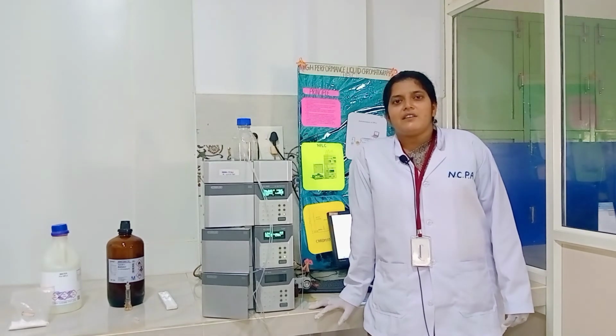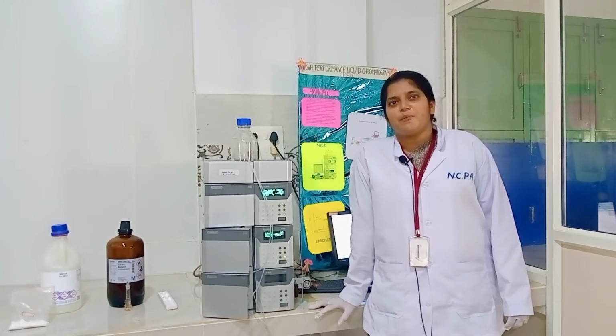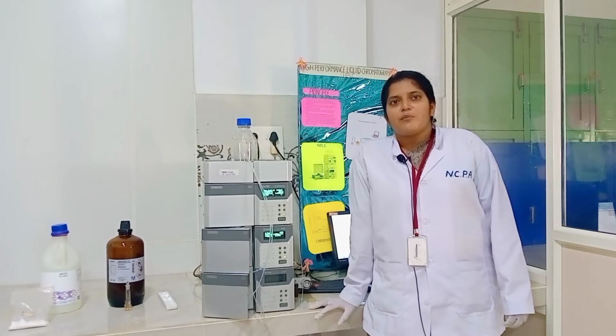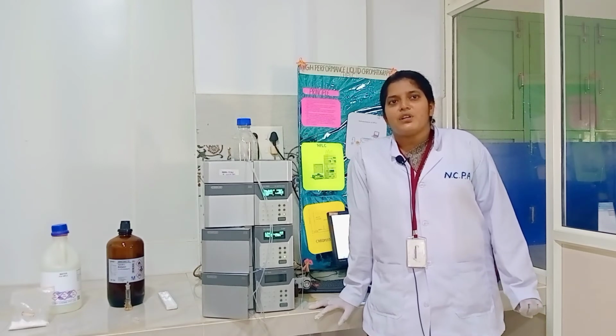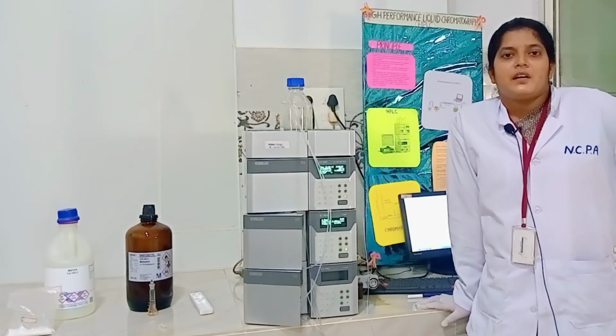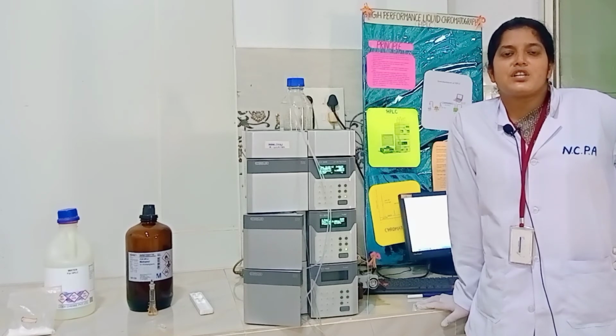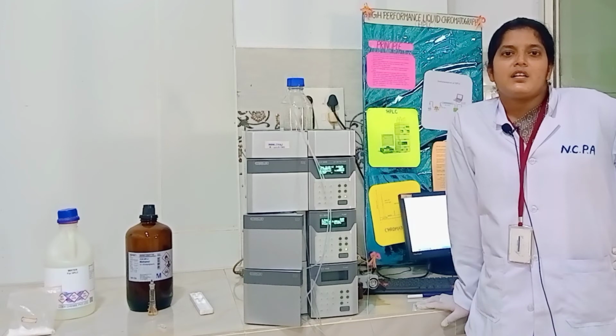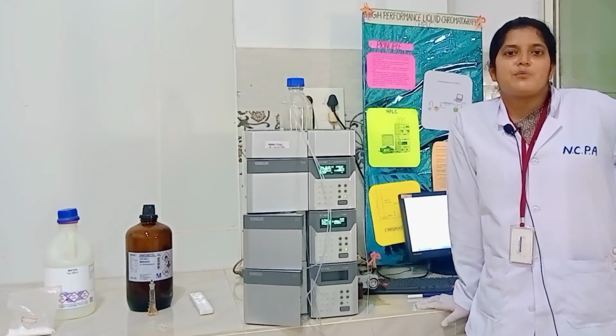In qualitative analysis, by comparing the retention times of the sample with the standard, we can identify the compound. Quantitative analysis of the compound is done by the direct comparison method, the calibration curve method, and the internal standard method. It is also used in multi-component analysis. It is used for the detection of impurities in the sample, and also for the determination of the purity of the compounds.